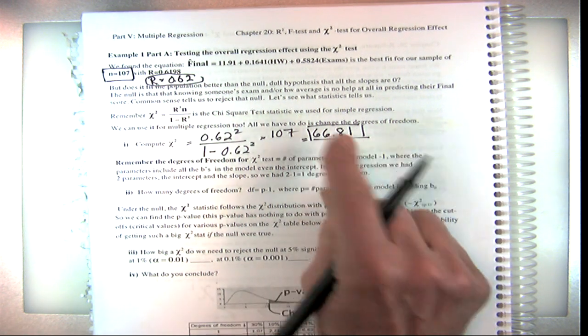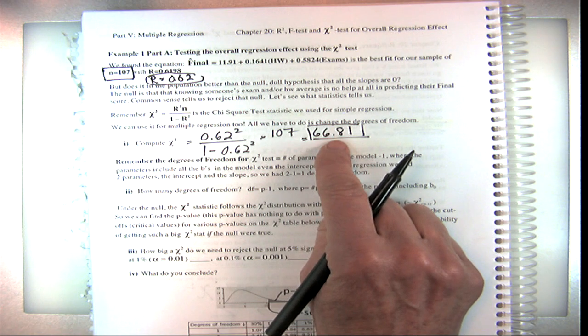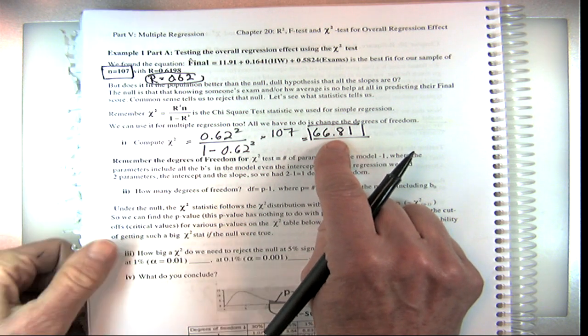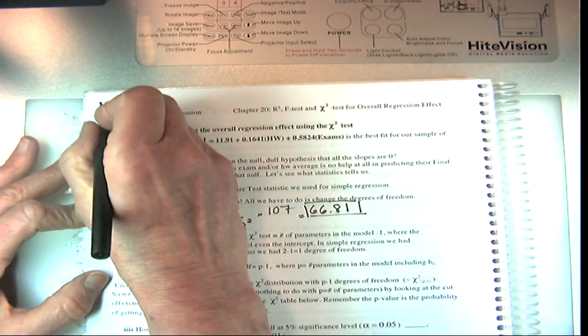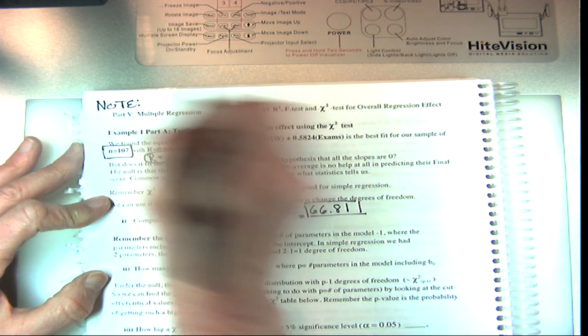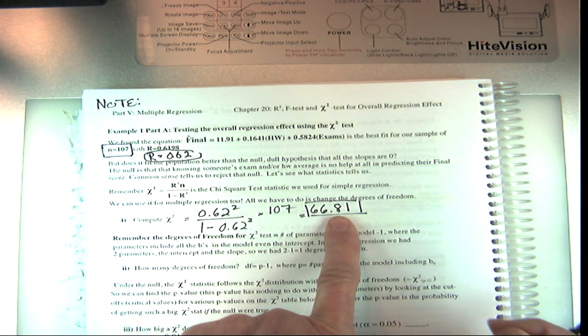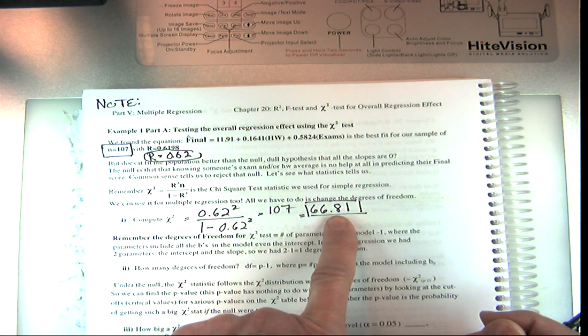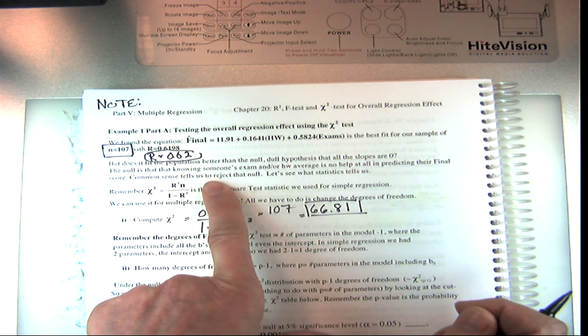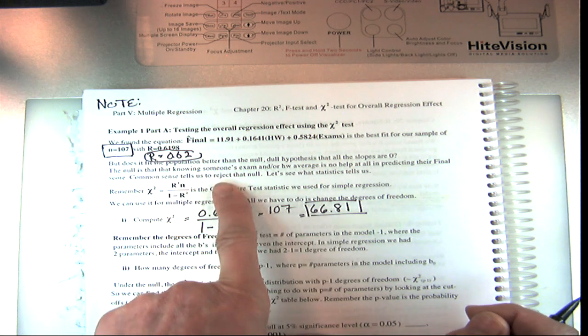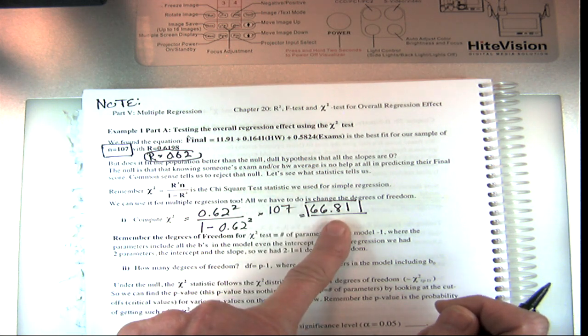Well, I should probably tell you now, for the chi-squared, a big note here, and we'll talk about it later. As soon as I see this, I know this is an immense chi-squared, and it agrees with common sense. It tells us to overwhelmingly reject the null. And how do I know that?